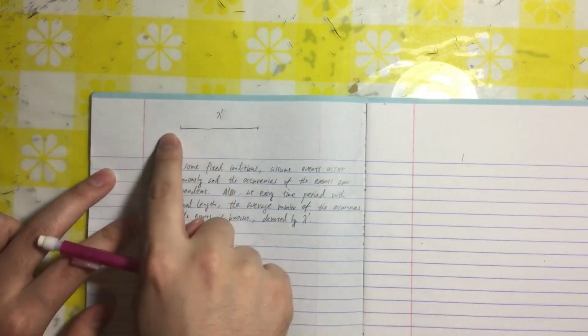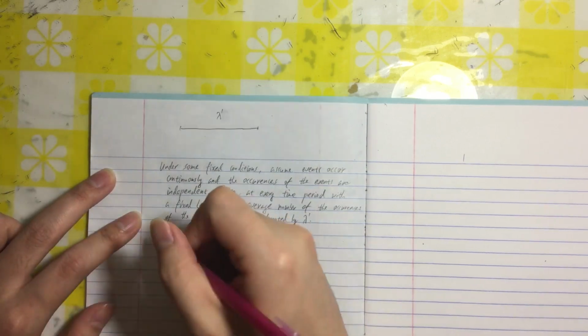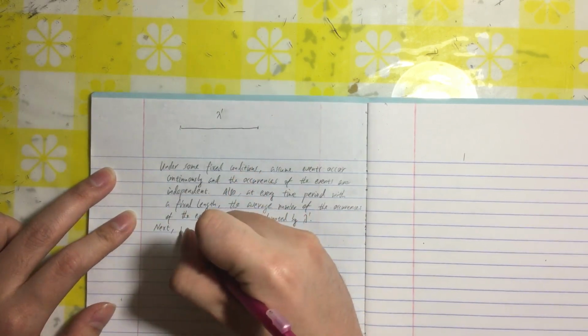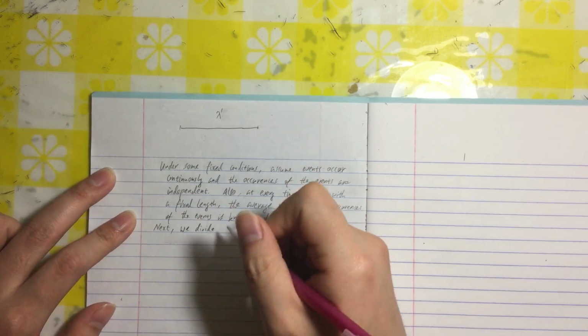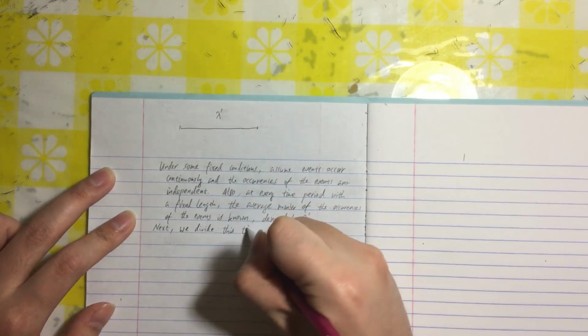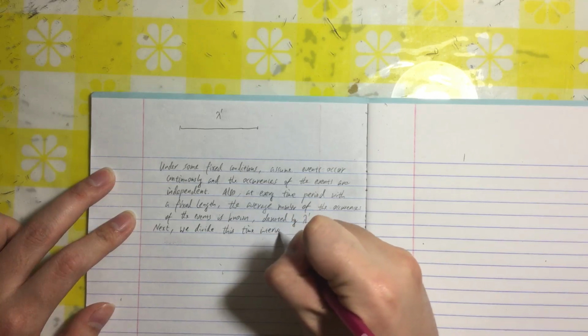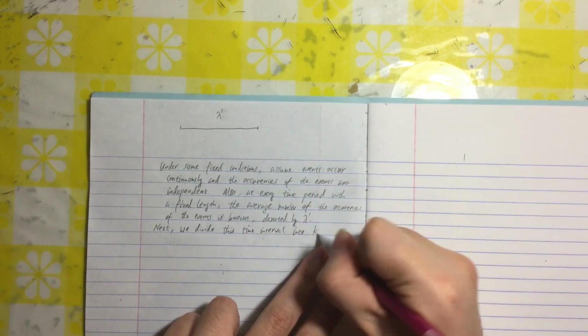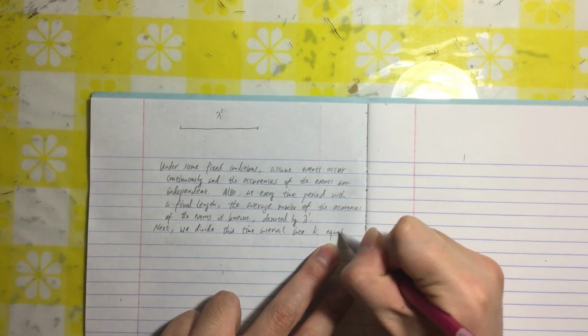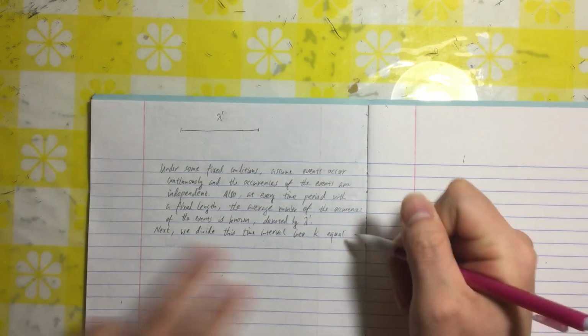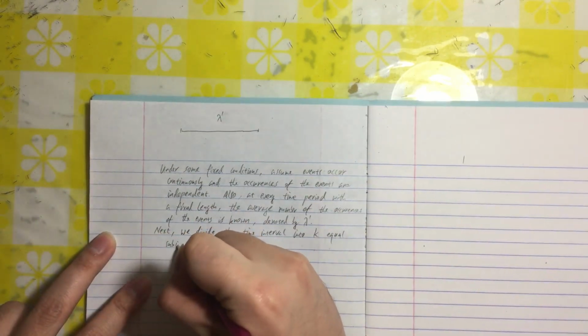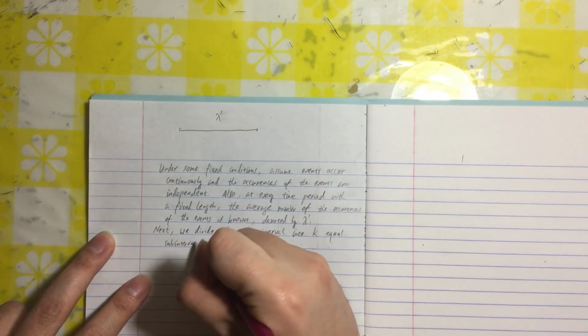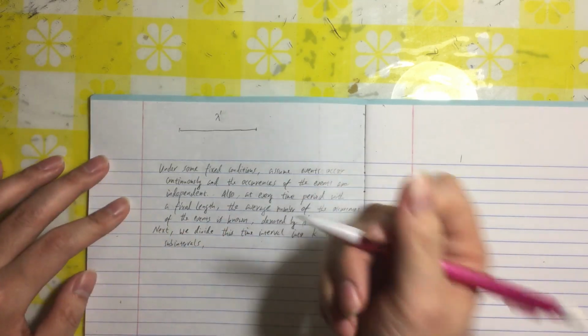Next, we divide this time interval into k equal subintervals.